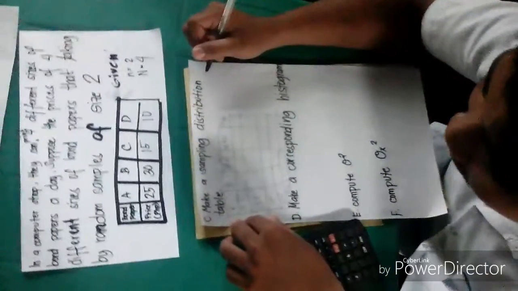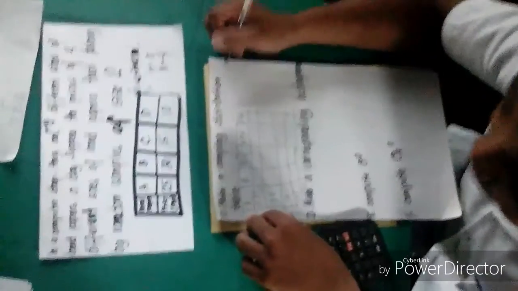The third part, make a sampling distribution table. Then the frequency of 12.5 is 1. Then 17.5 is 1. Then the 20 is 2. Then the 22.5 is 1. Then the 27.5 is 1.